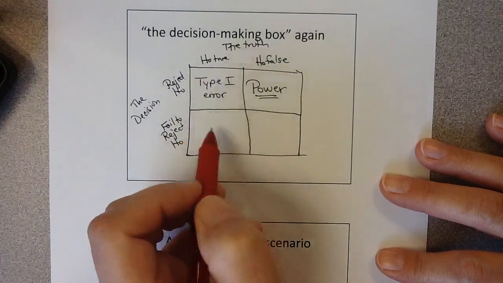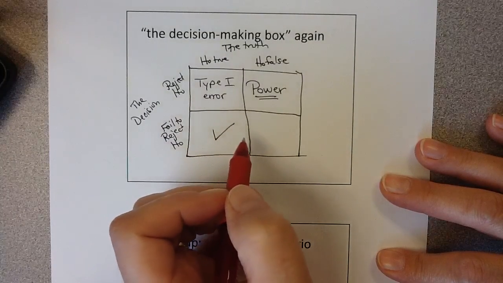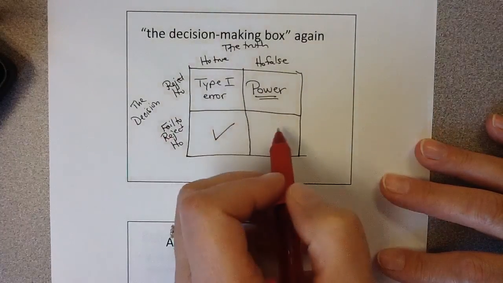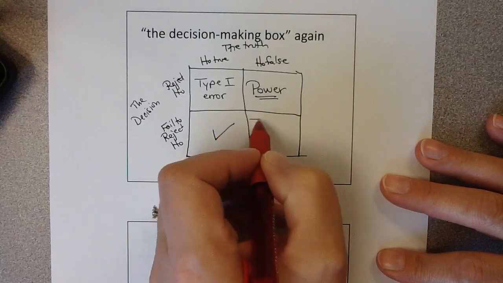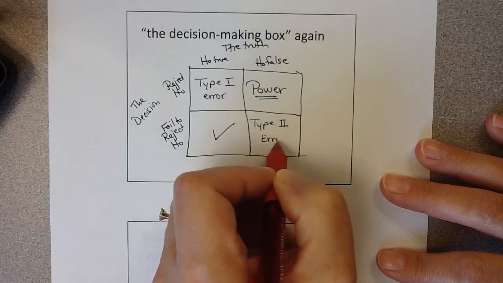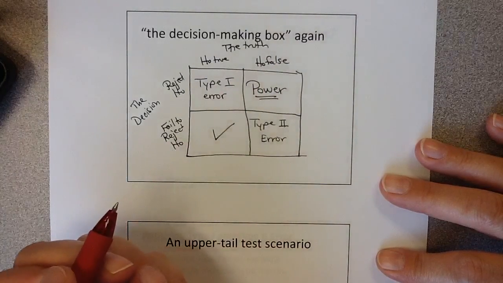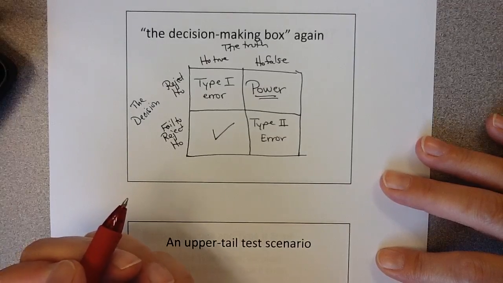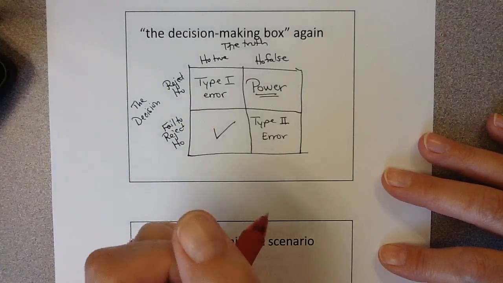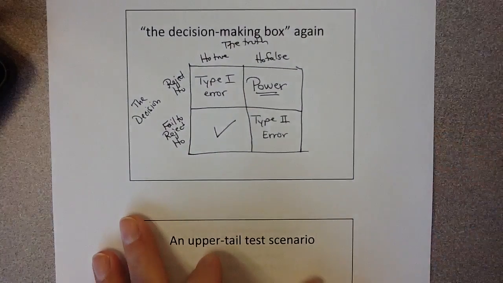Failing to reject a true null is a good decision. And then failing to reject a false one is a wrong decision. And again, that's a type 2 error. Type 2 error starts with a false assumption and then makes the wrong decision about it. Okay, so we're going to stop this video and look at the last couple of pictures on the next segment.